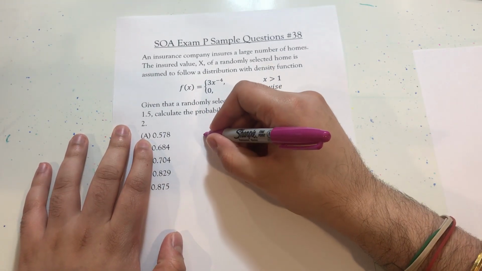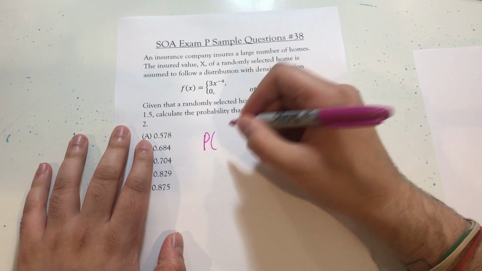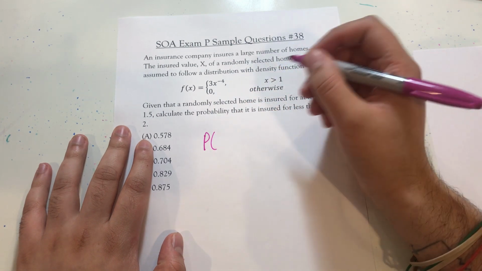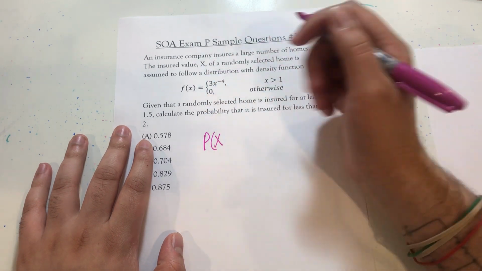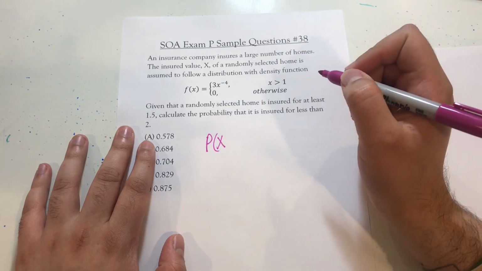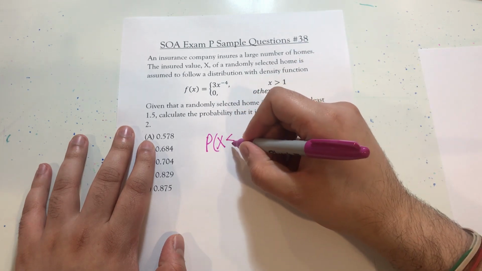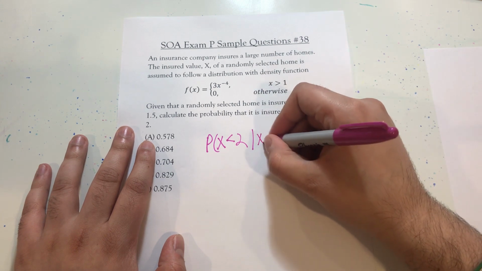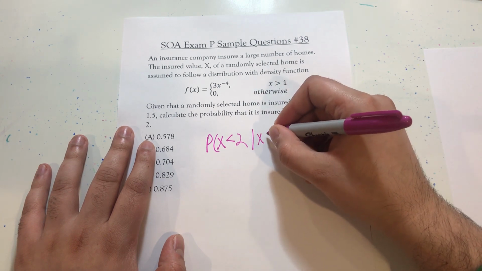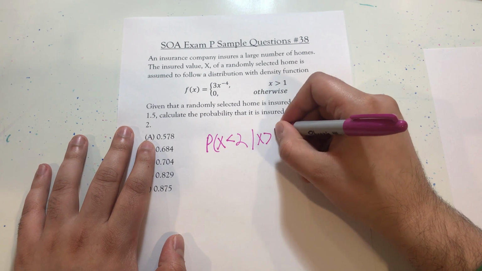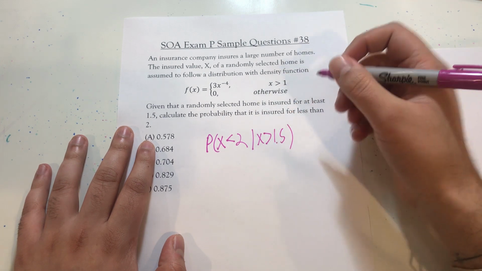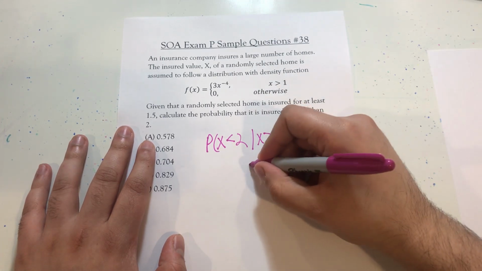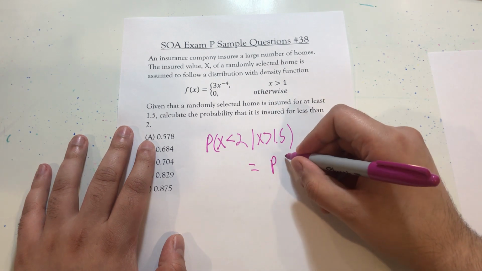Okay, so we have the following. It's asking us the probability that a home, which the insured value I'll just say is X, is less than 2, given that X is greater than 1.5. And our conditional probability formula should give us the following.